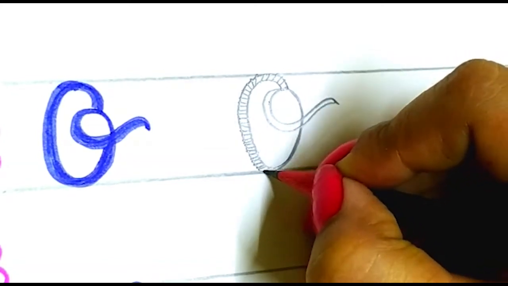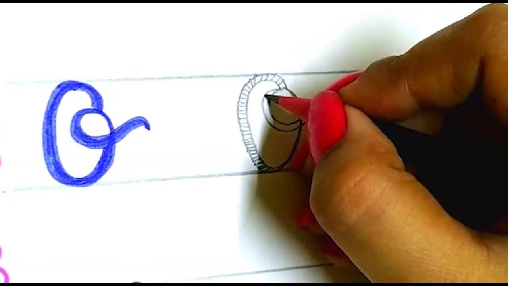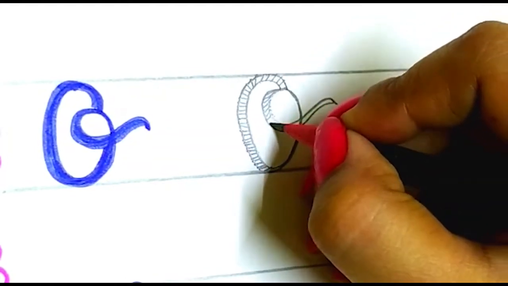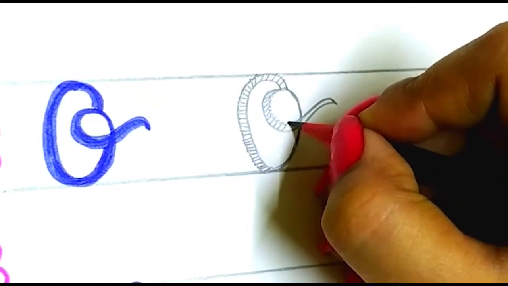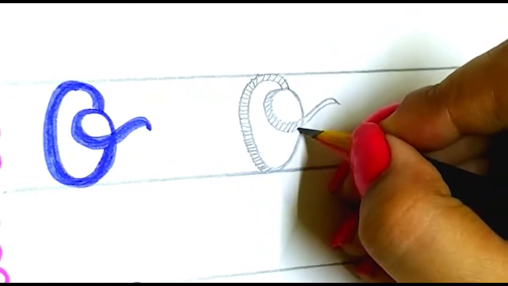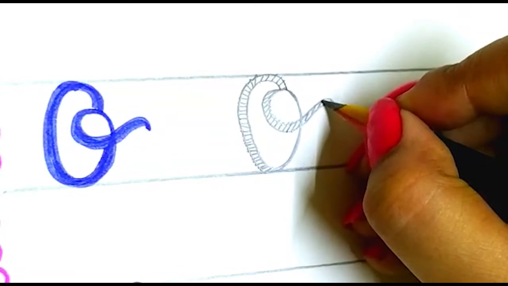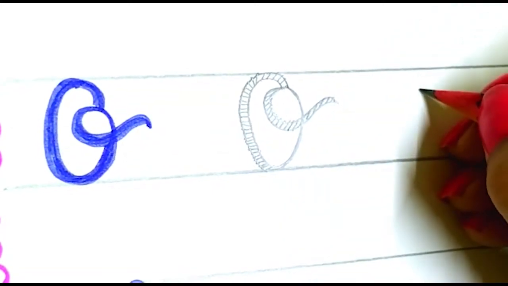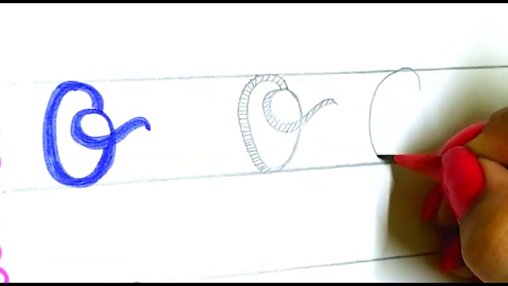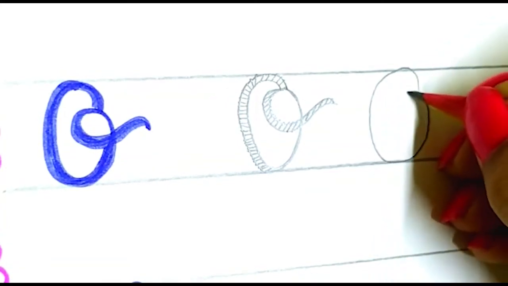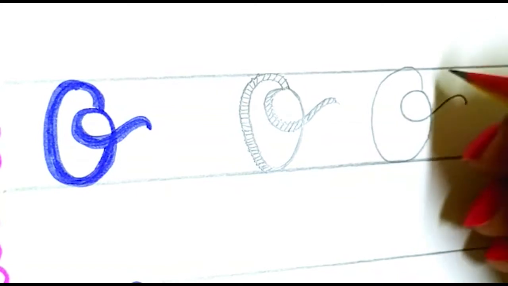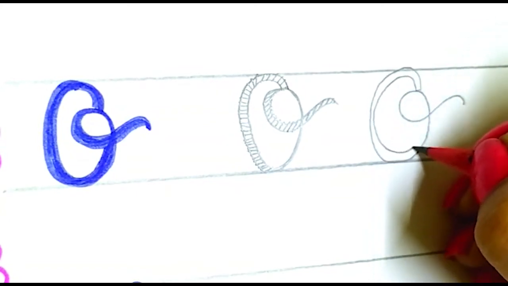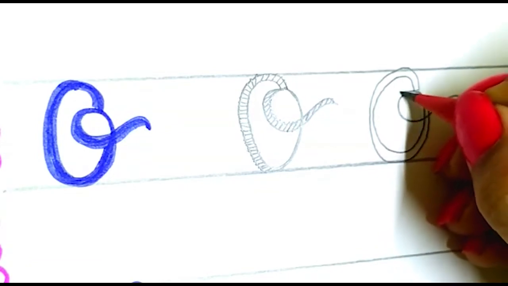So by this, our letter O is complete. Now one more O we will make. Same thing, we will do an oval, then a loop inside that, then all the parts we can double off.